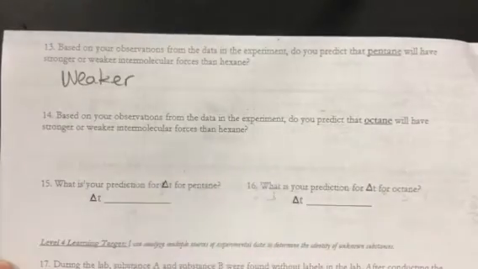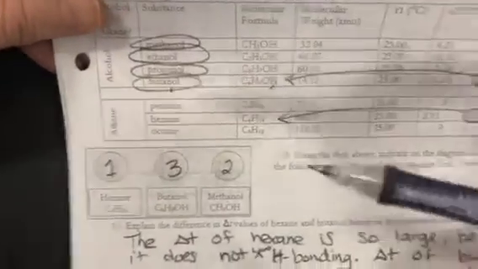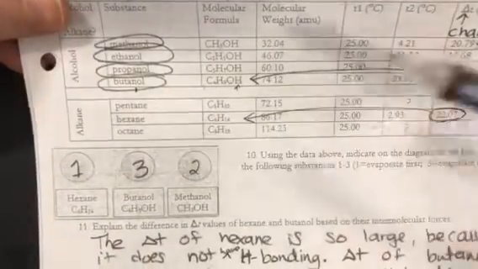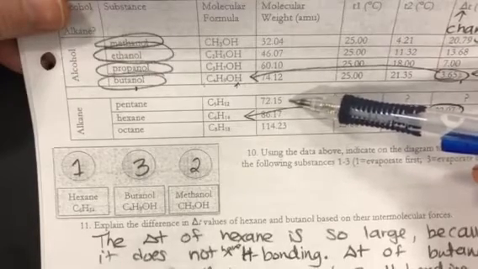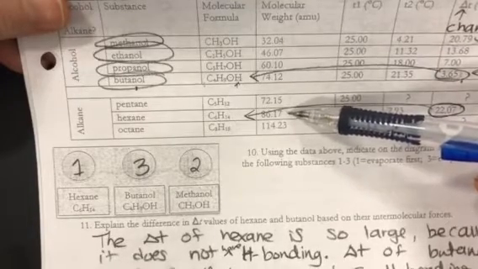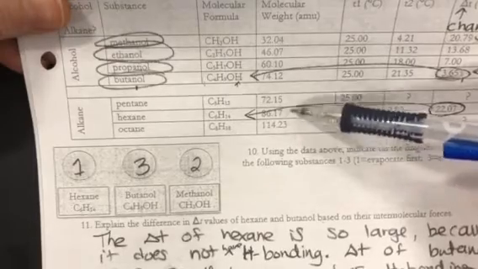Then here we have predicting whether octane has stronger or weaker forces. Looking back to the data table, we've got pentane, hexane, and octane. Please notice molecular weight is lighter for pentane than for hexane, but octane is significantly heavier than hexane, so that one would be stronger.